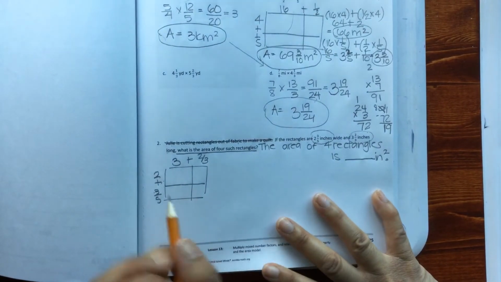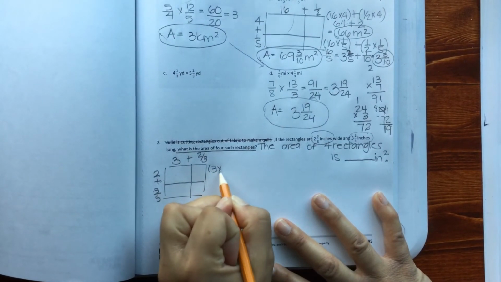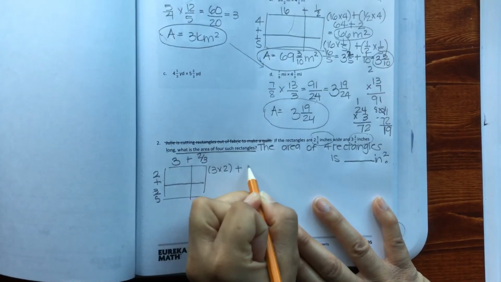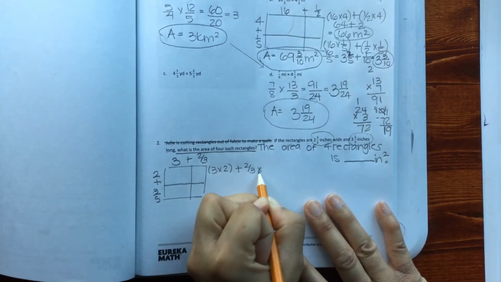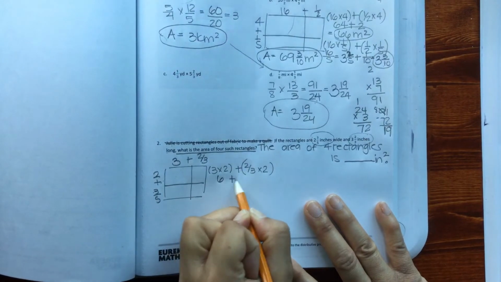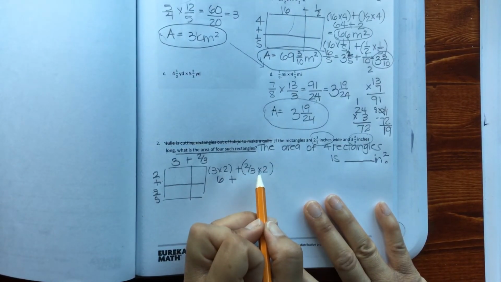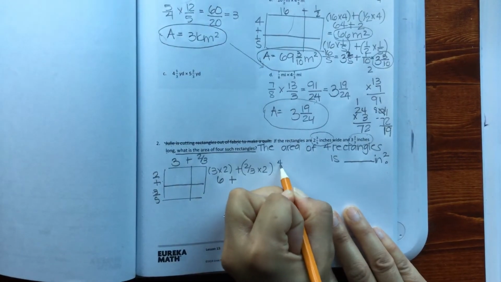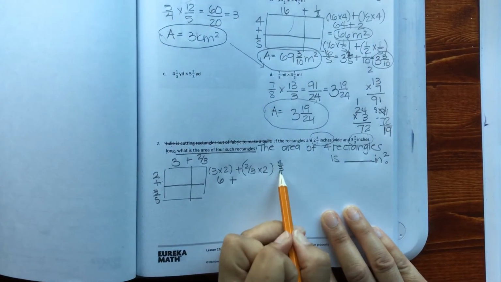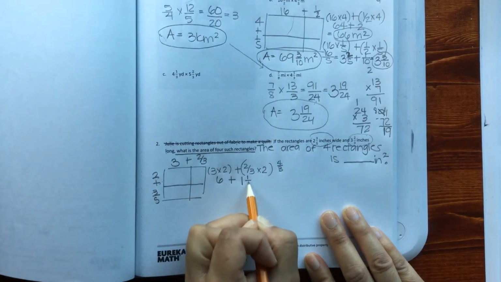Okay, so now I'm going to solve. 3 times 2 plus 2/3 times 2. 6 plus, I can see that this is going to be 4/3. I know that 4/3 is equal to 1 whole and 1/3.